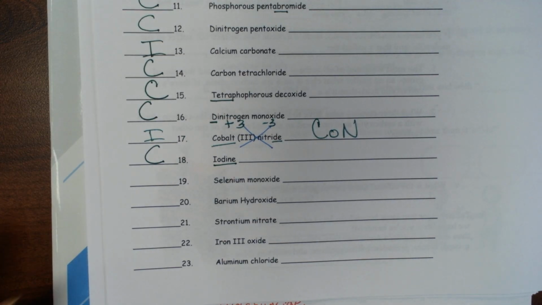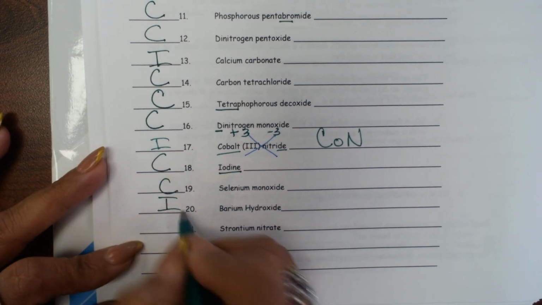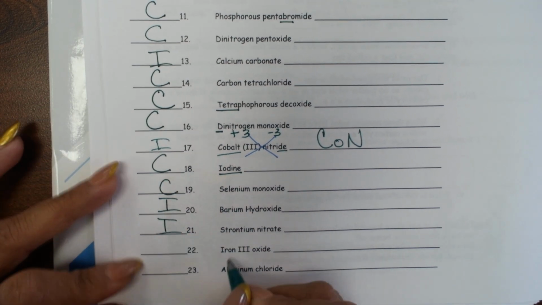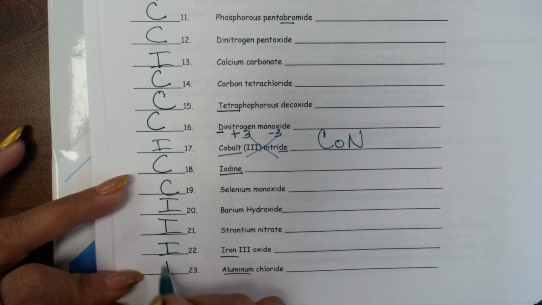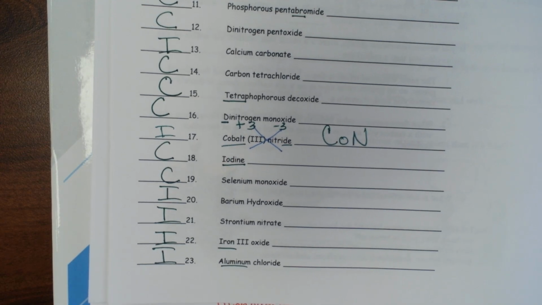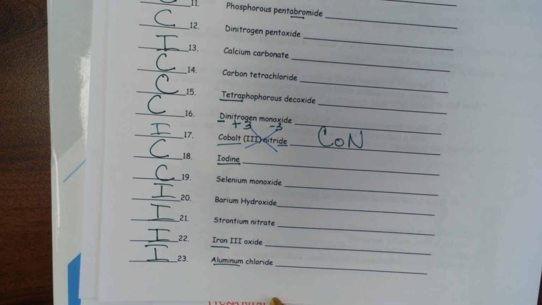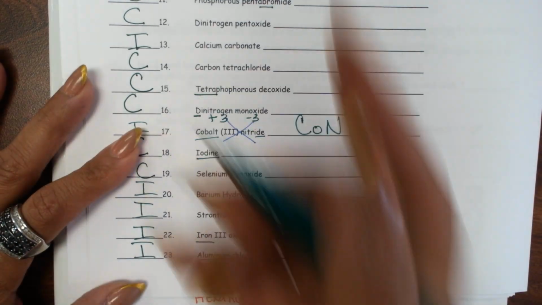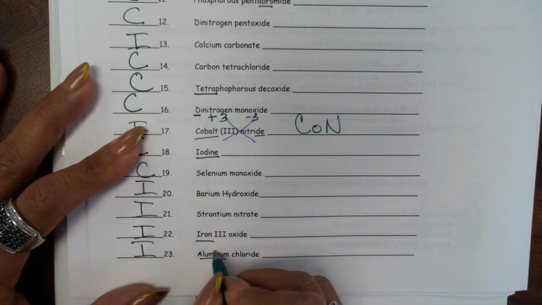Then the next one after that, number 19, I see a covalent bond, ionic bond, ionic bond. Iron is an ionic bond, and aluminum is an ionic bond. Even though it's on those metalloid stair steps, it still is considered a metal, and it has a positive charge. Let me just work my way up and skip through some of them so that I'm not consuming all your time.